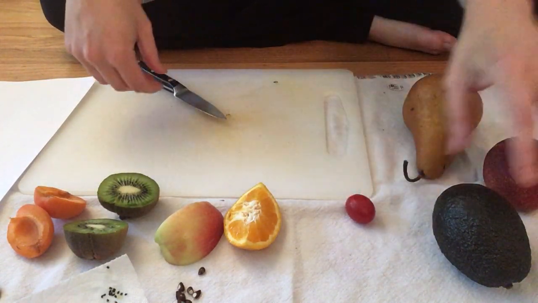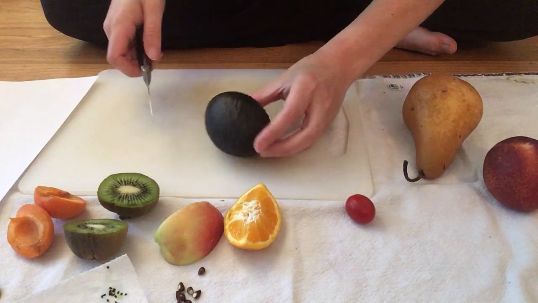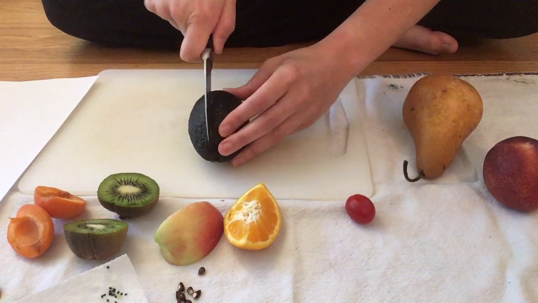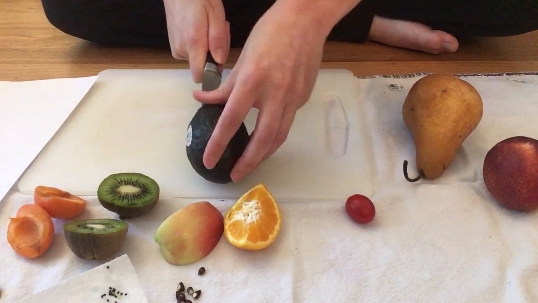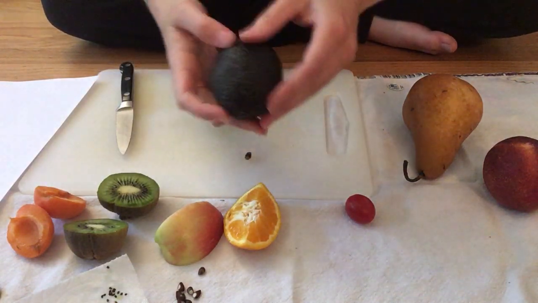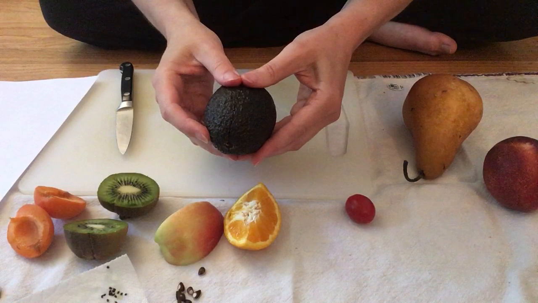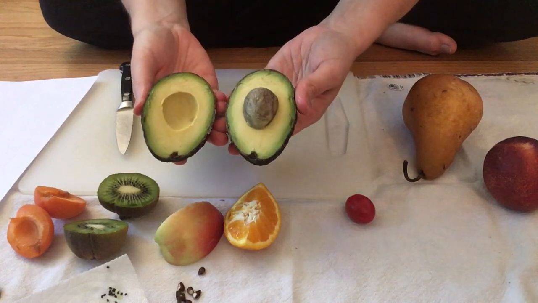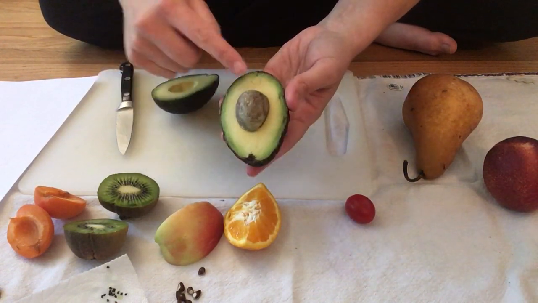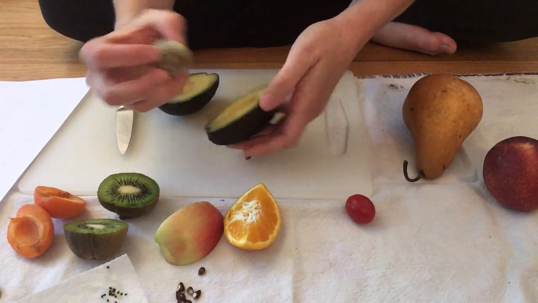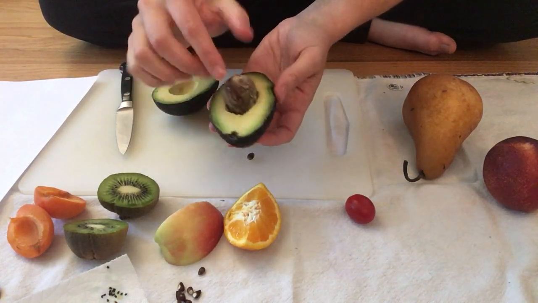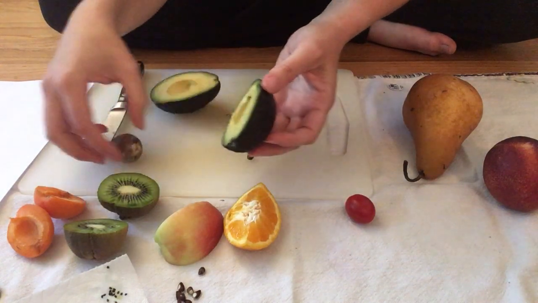All right, next is the avocado. How many of you have eaten an avocado? Oh, how many seeds do you see? Yeah, there's 1 seed inside. That's a pretty big seed. Whoop, slippery.